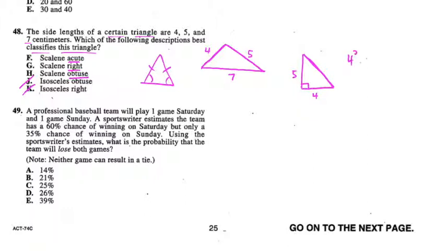Well, 4 squared plus 5 squared is hypotenuse squared, so we have to use the Pythagorean theorem. This is 16 plus 25 is hypotenuse squared. That's 41 equals hypotenuse squared. So the hypotenuse would be the square root of 41, which is 6.4.